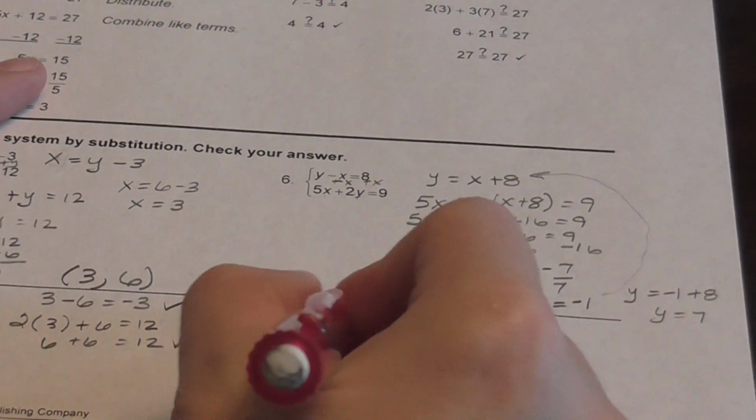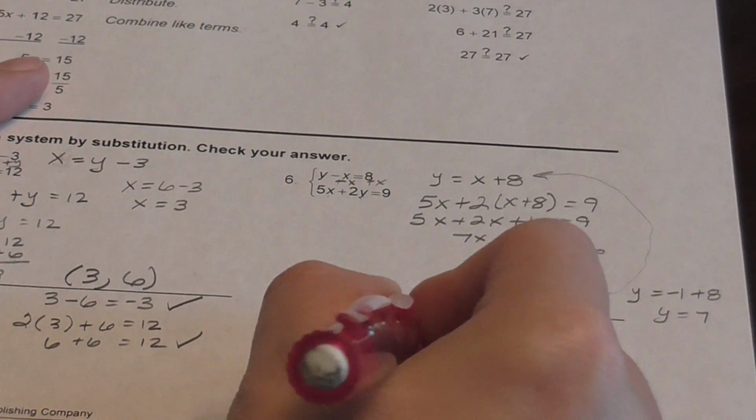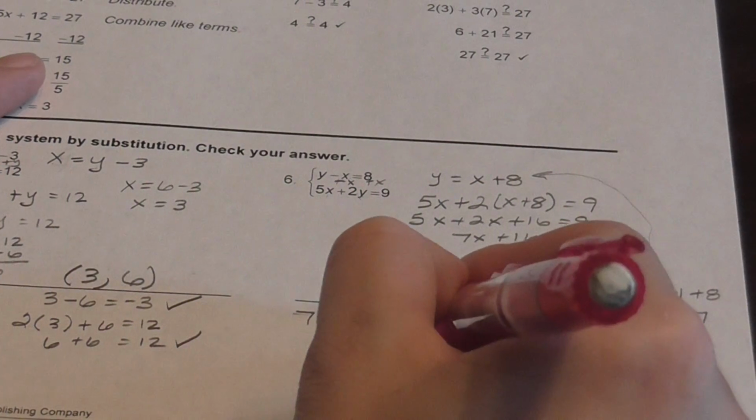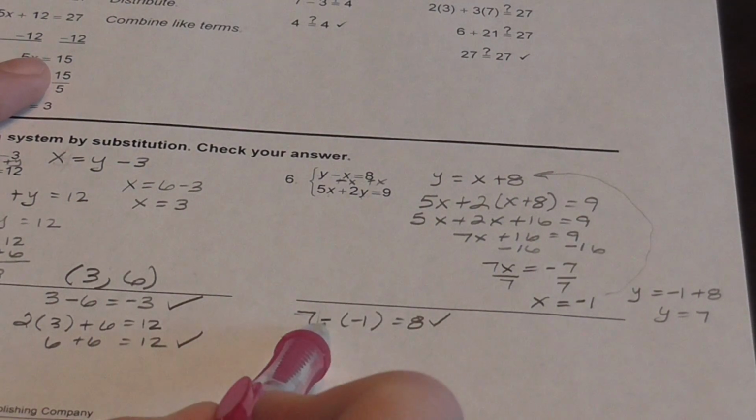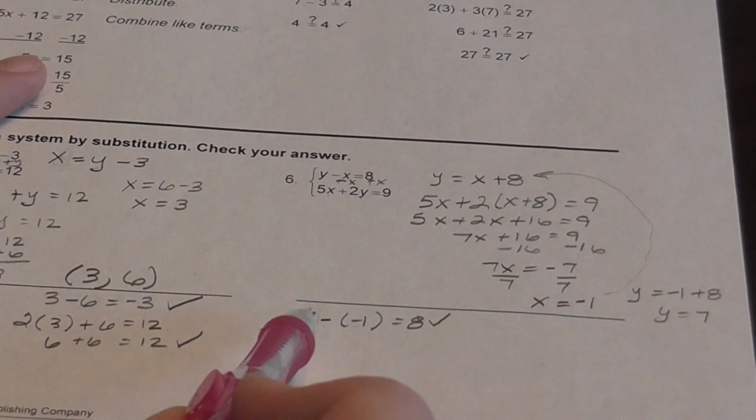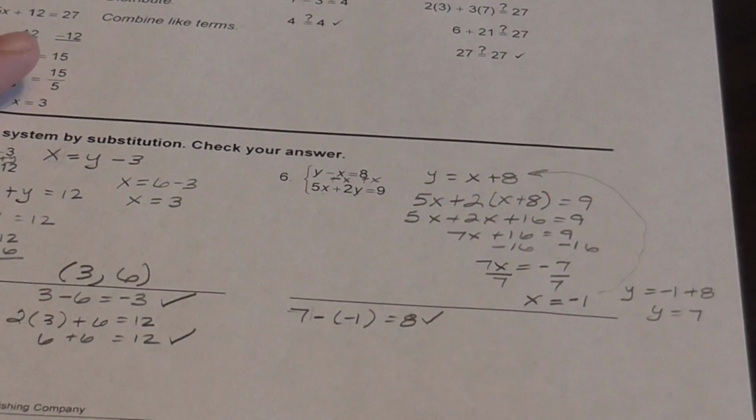7 minus negative 1 equals 8. Quick check on my calculator, and that's true. Or I can remember that a negative and a negative together is going to be a positive, so 7 plus 1 equals 8. We know that's true.